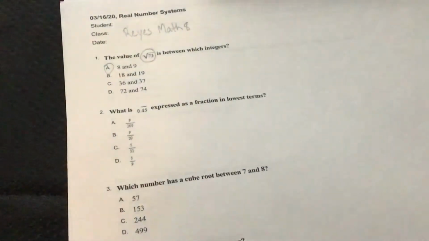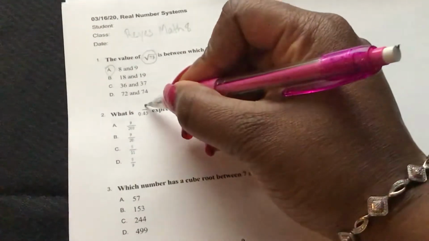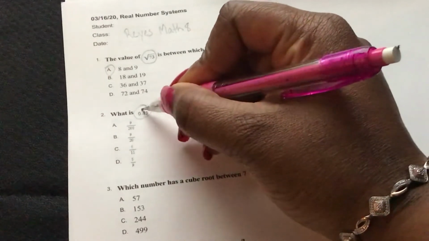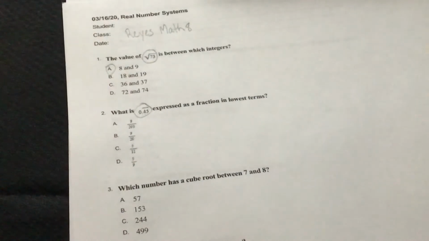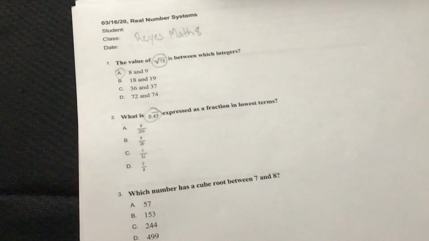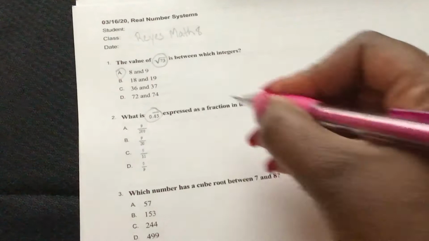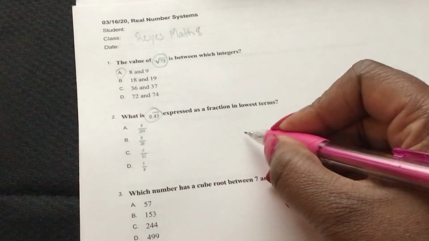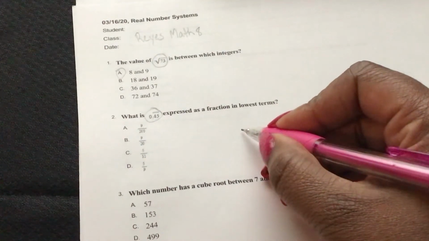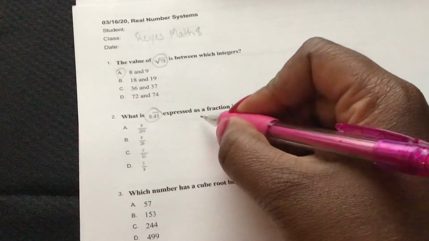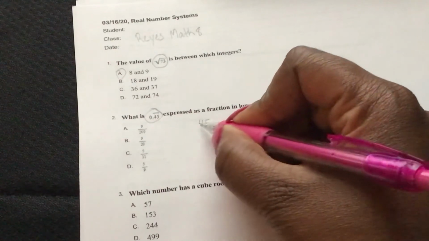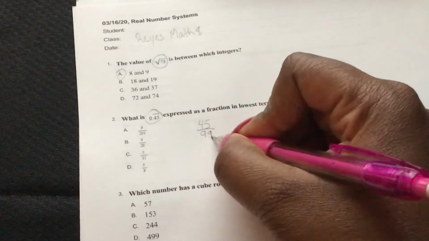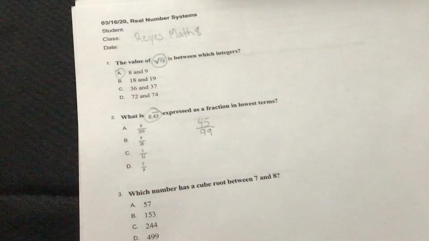Okay? It says, what is, and this right here is 0.45 with a bar over it. This is our repeated notation, or bar notation, expressed as a fraction in lowest terms. If two numbers are repeating, remember that for every number that repeats, 9 is going to be in the denominator. So since it's 45 and two numbers are repeating, the 4 and the 5, it's 45 over 99, okay?